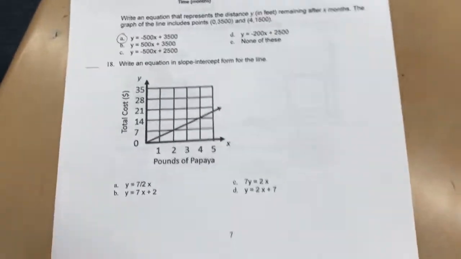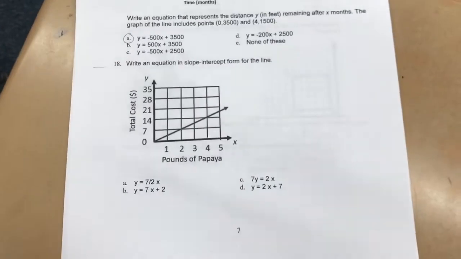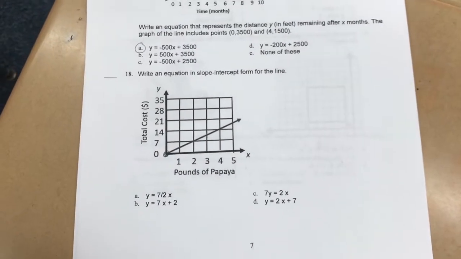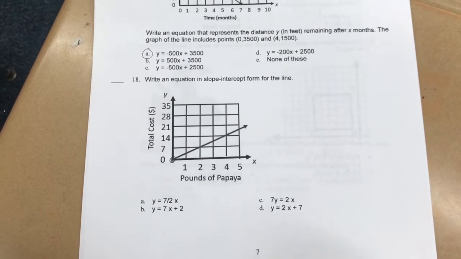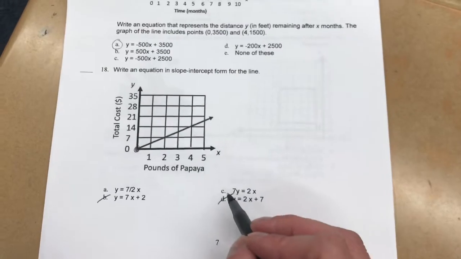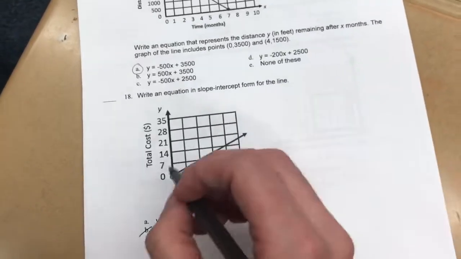Okay? Same type of problem. You could use LinReg. I'm not going to. My y-intercept appears to be 0. So if my y-intercept is 0, b is out of it and d is out of it. I have a feeling c is out of it. But let's see if it is.